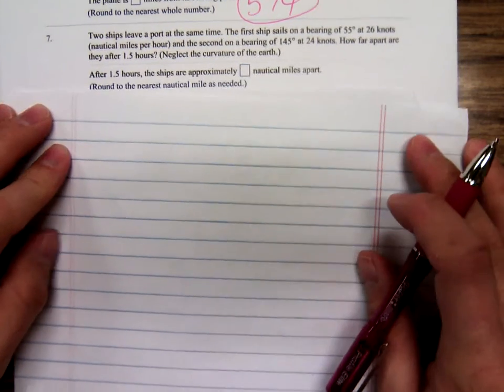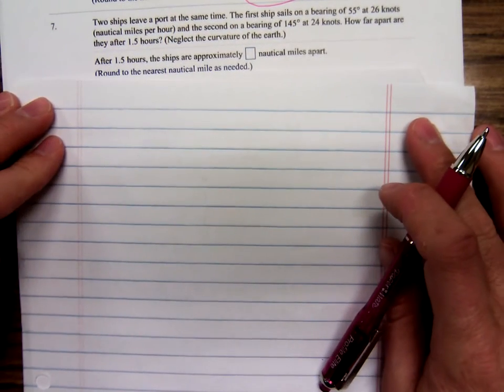Two ships leave a port at the same time. The first ship sails on a bearing of 55 degrees at 26 knots. That's nautical miles per hour. And the second on a bearing of 145 degrees at 24 knots. How far apart are they after 1.5 hours? Neglect the curvature of the Earth. I'm sure all of y'all were worrying about that curvature of the Earth factor, but we're going to neglect that.